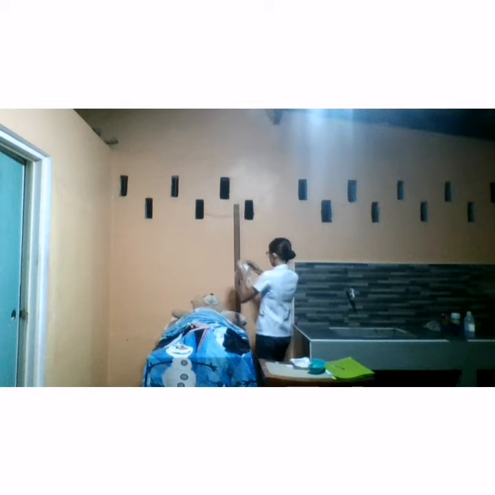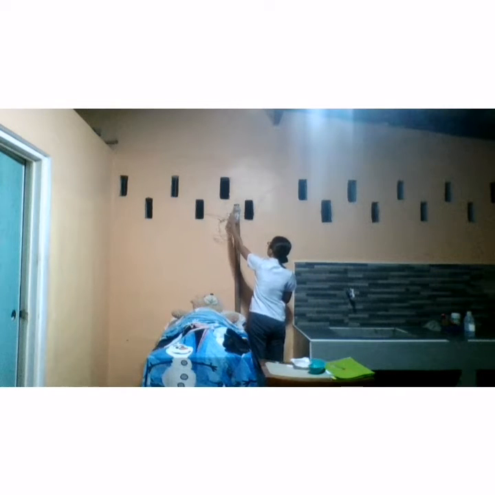Now that I have done spiking it, we're now going to hang it onto the IV pole.